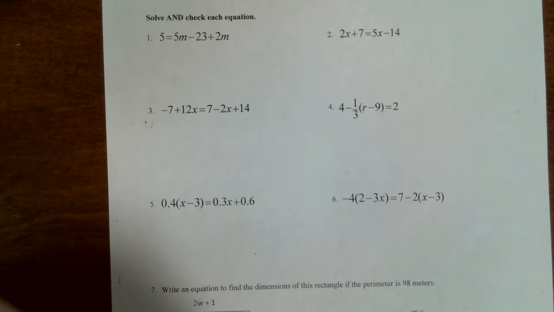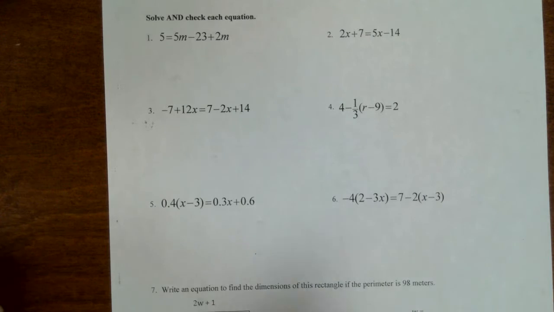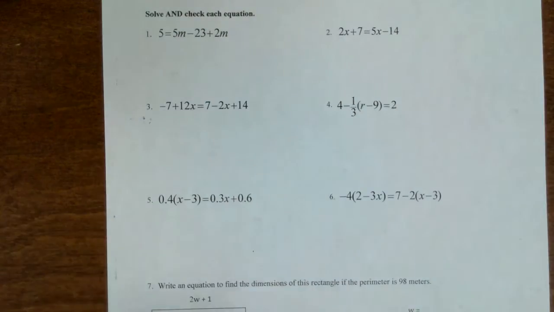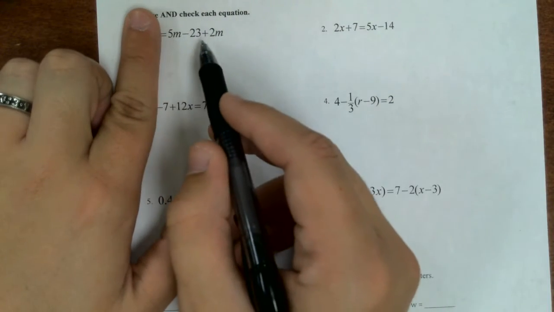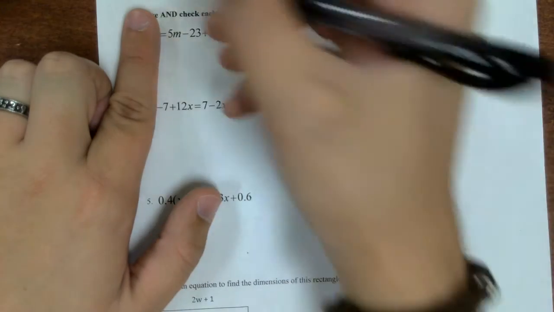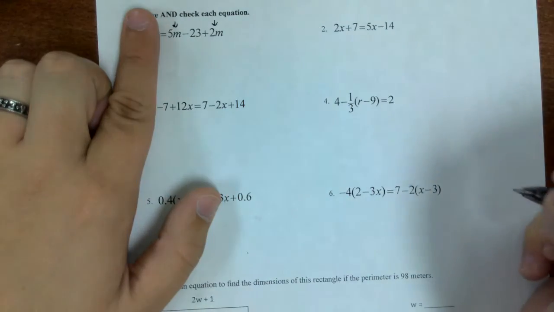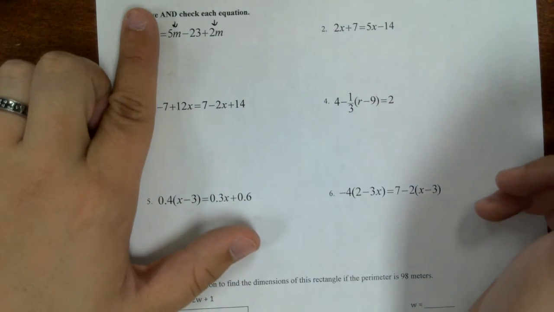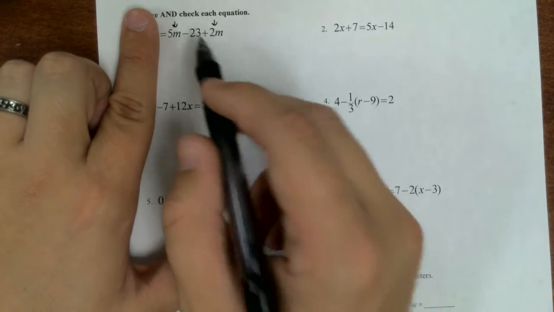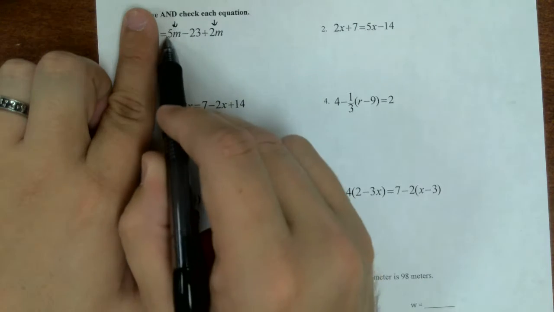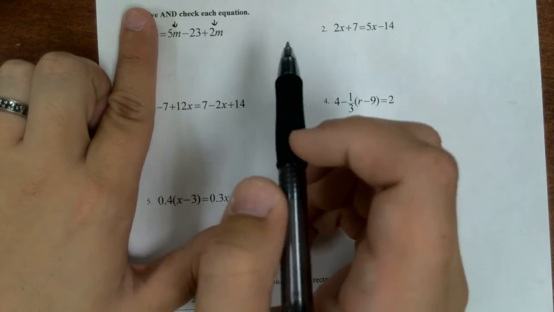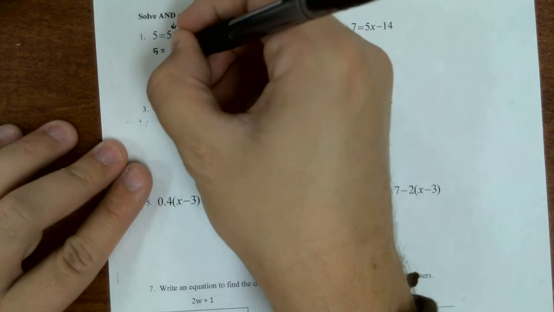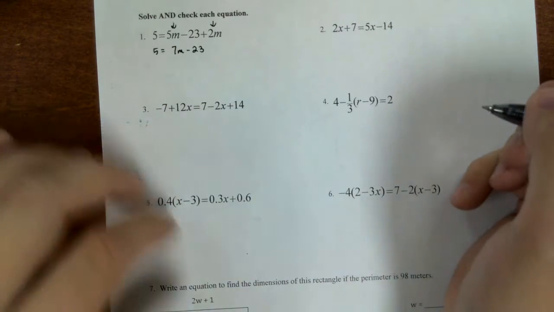So what we can first do is look for like terms that are on the same side of the equal sign. Okay, so we cover up this first side. All we've got is 5, so we're good there. Cover up the other side. We got 5m minus 23 plus 2m. So anything that is a like term, we need to combine together, okay? So anything that has the same type of variable. In this case, I've got an m for both. I can add those together, okay? So I've got positive 5m plus 2m, and that's going to give me an overall 7m. So I'm going to rewrite my statement. 5 is equal to 7m minus 23.